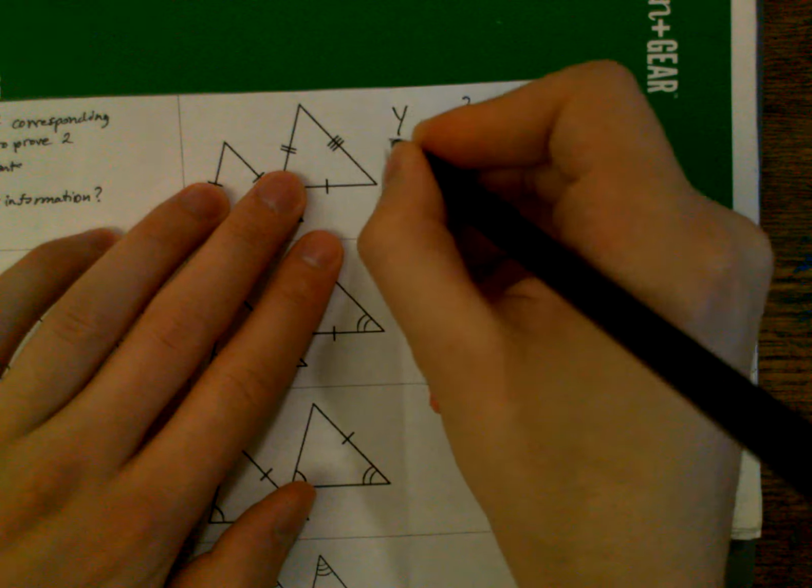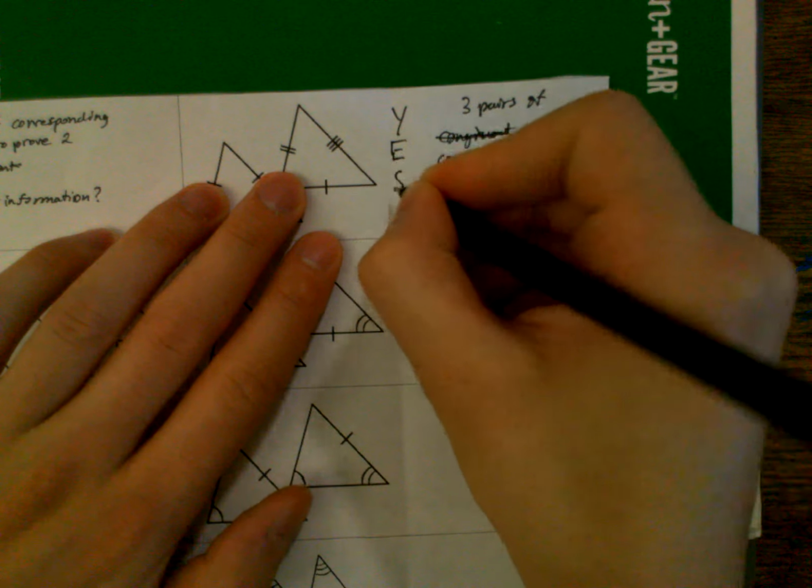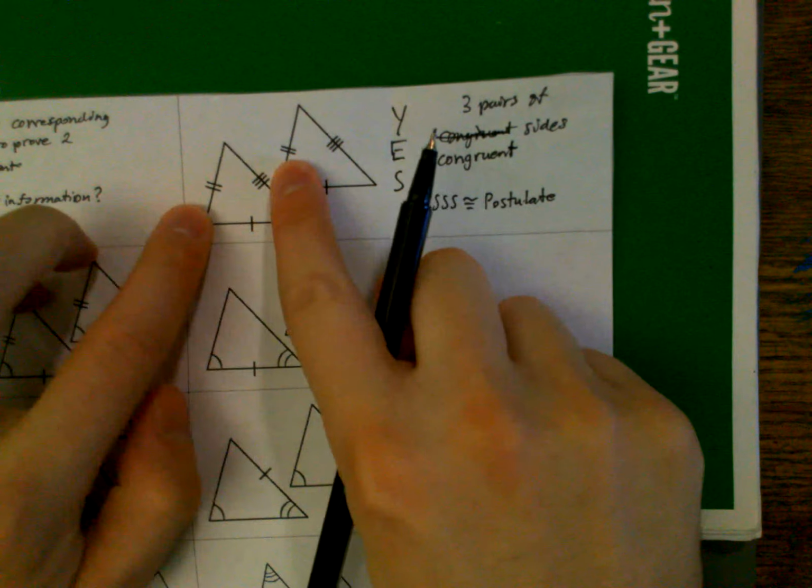Yes, it is definitely congruent. Congruent, congruent, congruent.